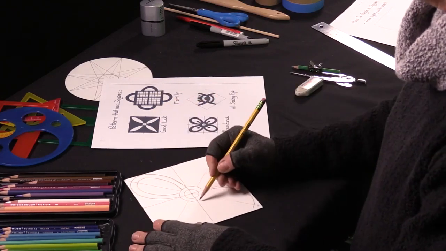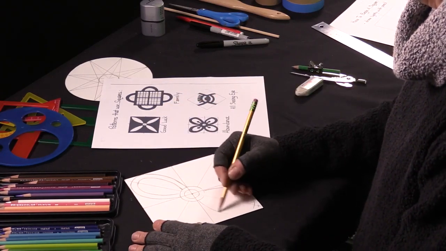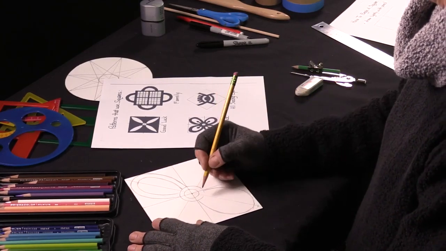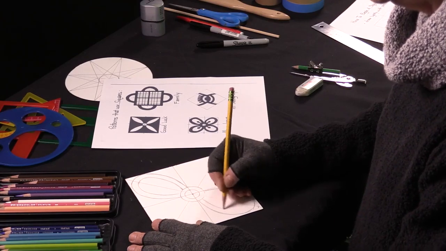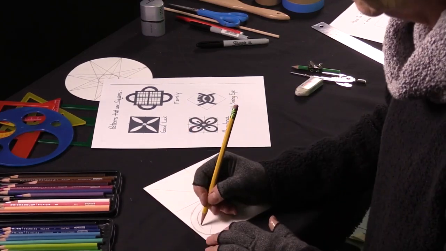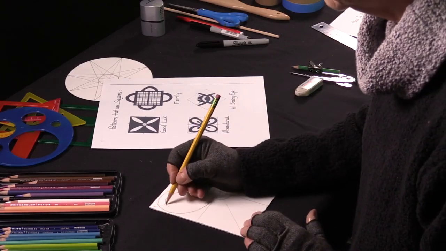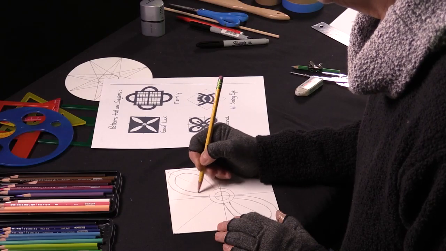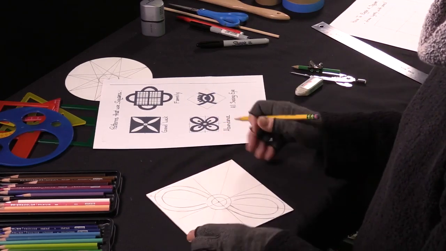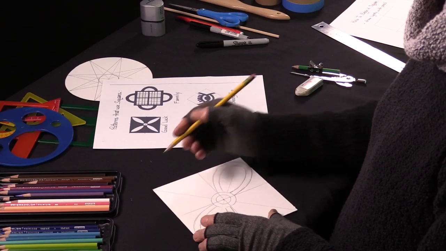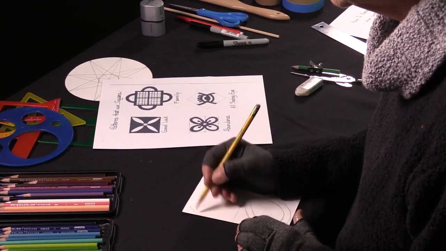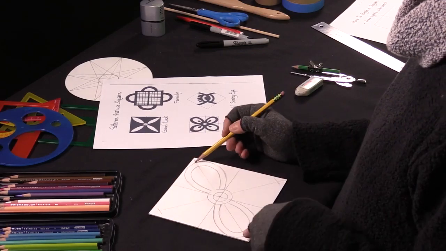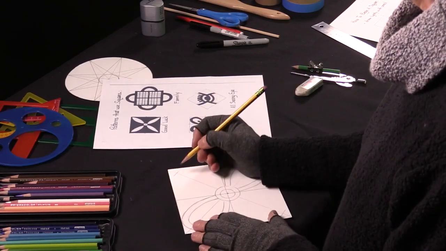I think I'll try turning it like this and going this way. I think that helps. Okay, now I'm putting the inside line in. These are just lines to help me see approximately where that goes. So here goes.